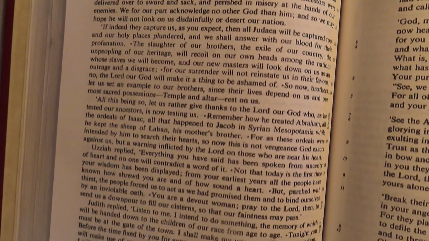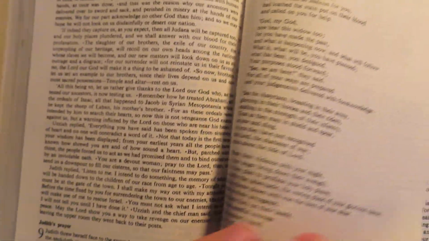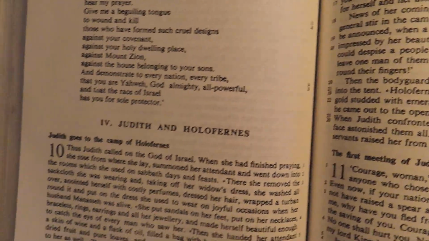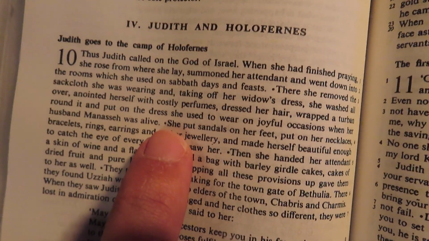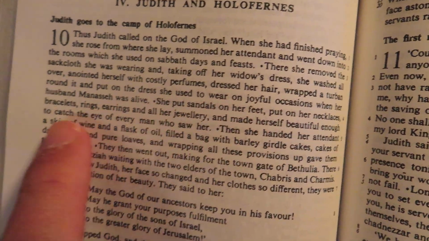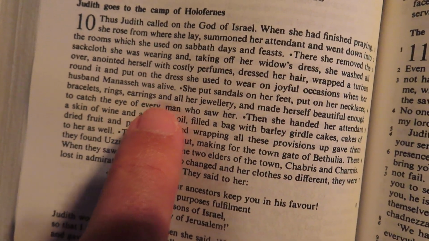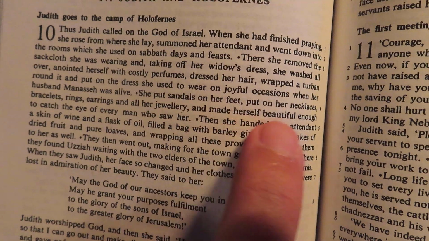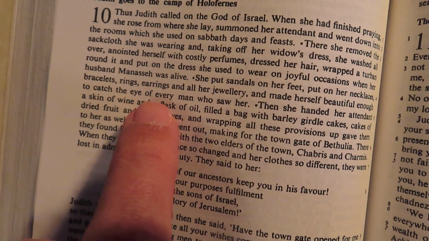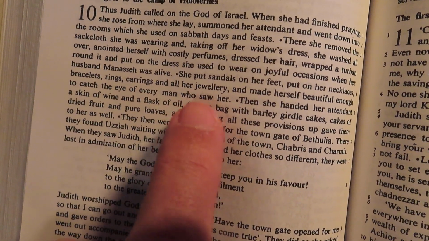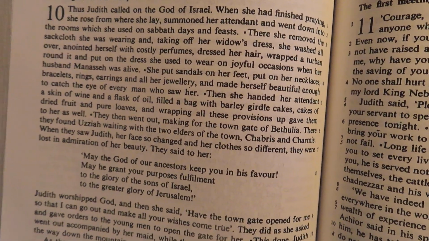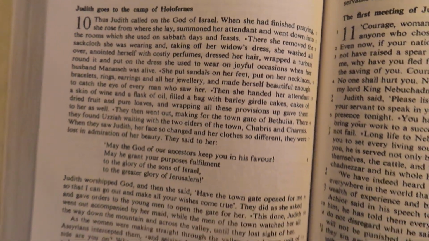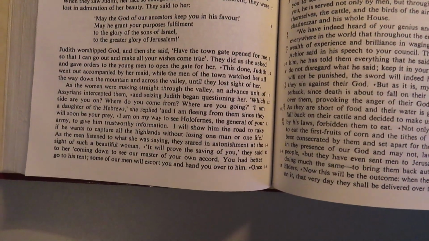So she volunteers to go out to the Assyrian army. And she puts on all her feminine wiles to do so. So she put sandals on her feet, put on necklaces, bracelets, rings, earrings, and all her jewelry, and made herself beautiful enough to catch the eye of every man who saw her. So being thus dolled up, she then goes out to the Assyrian army, where everyone immediately falls in love with her.